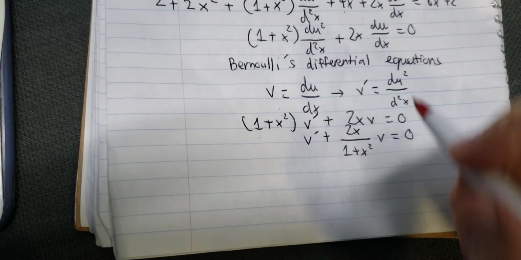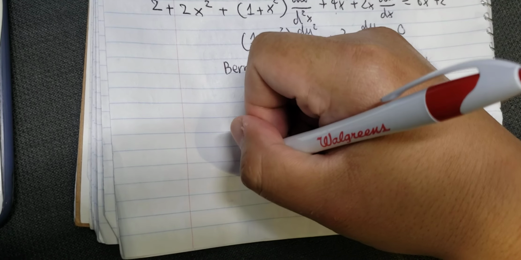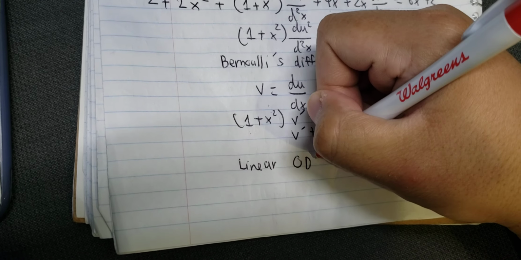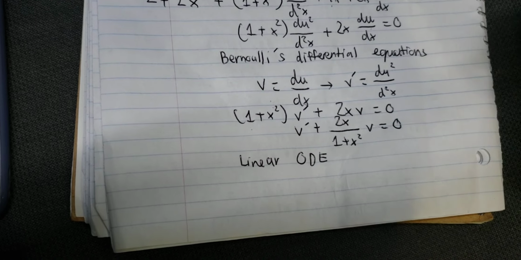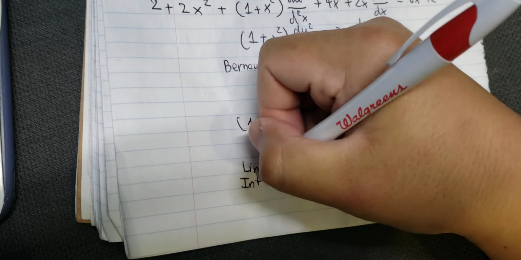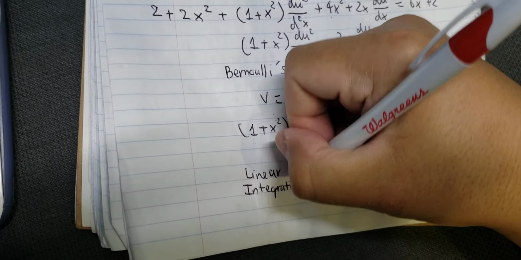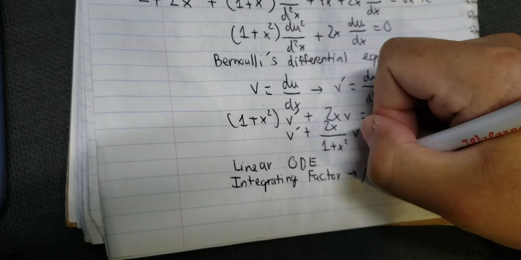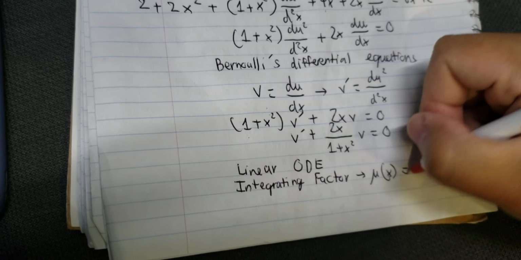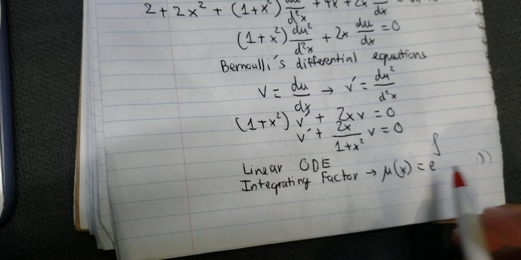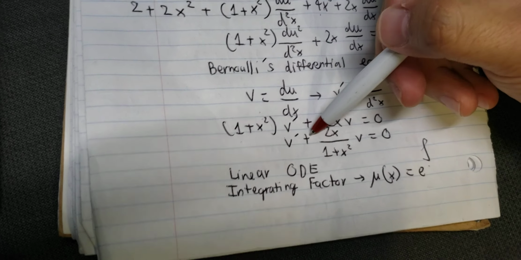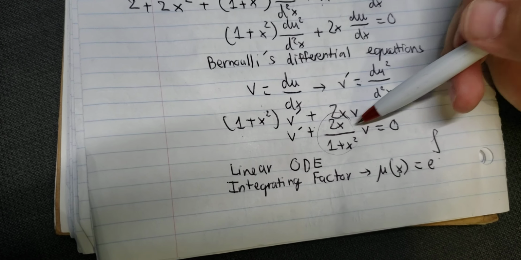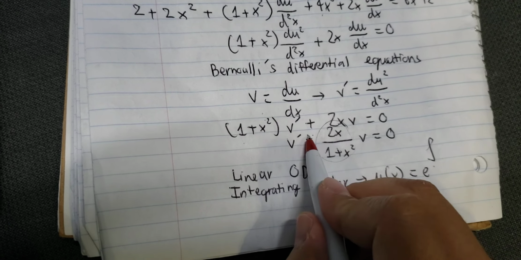Next, for this one in here, this is a linear ordinary differential equation. So for this one, we need to find the integrating factor. That is mu of s equals e to the power of the integration. We can see that the positive sign next to this one is for the integrating factor. We need to include the positive side in here.